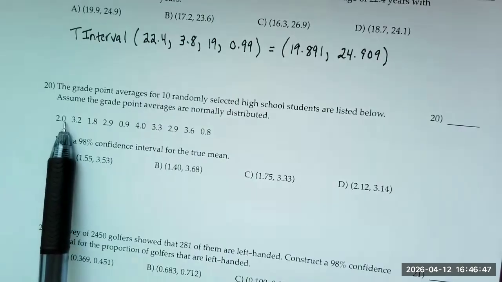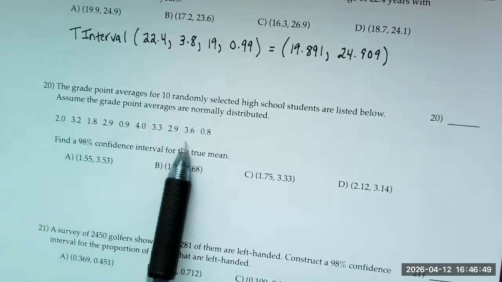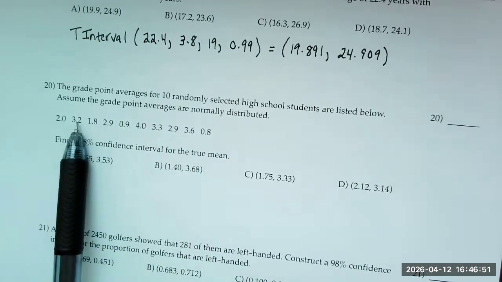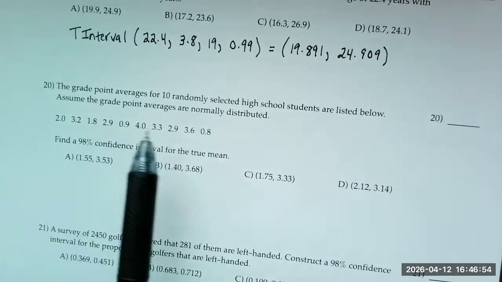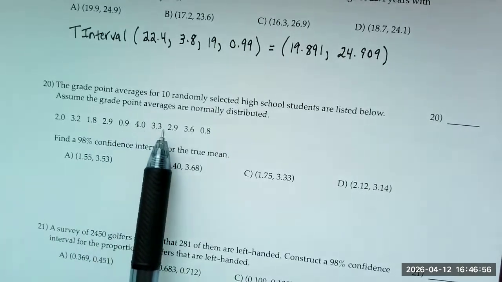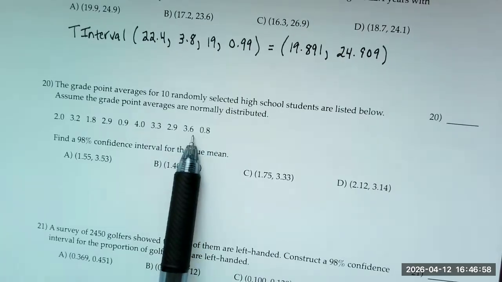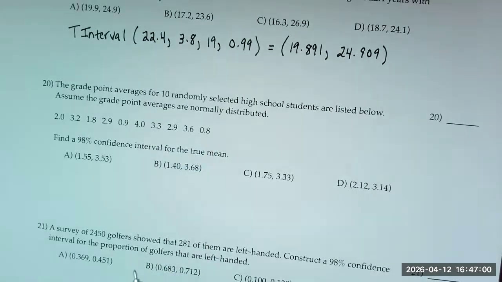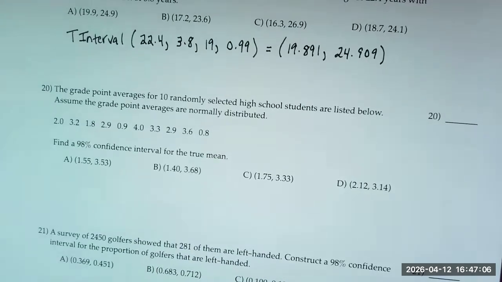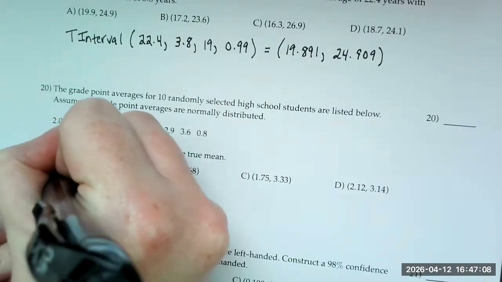So we need to go ahead and hit the stat button and then put this into our list. So we'd enter the 2, the 3.2, the 1.8, the 2.9, the 0.9, the 4, the 3.3, the 2.9, the 3.6, and the 0.8 into your list. And then you'll hit the stat button again and arrow over to the one variable statistics so that you can figure out what your X bar is.